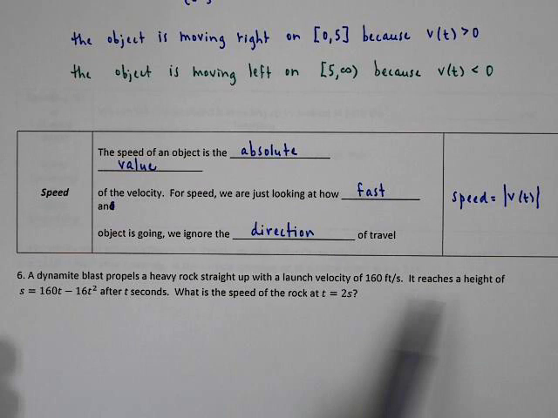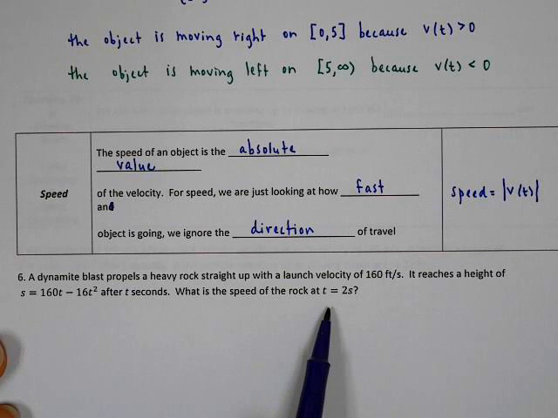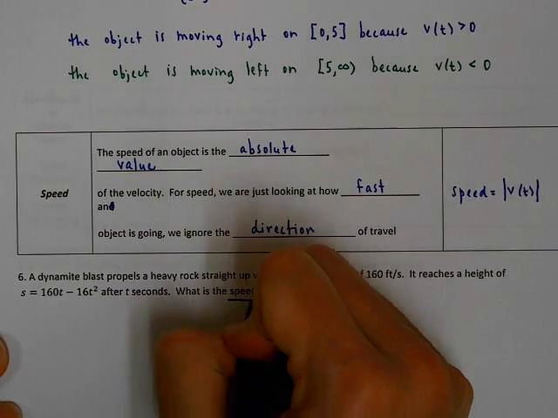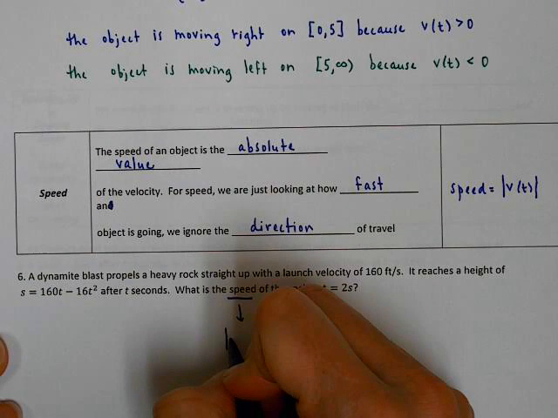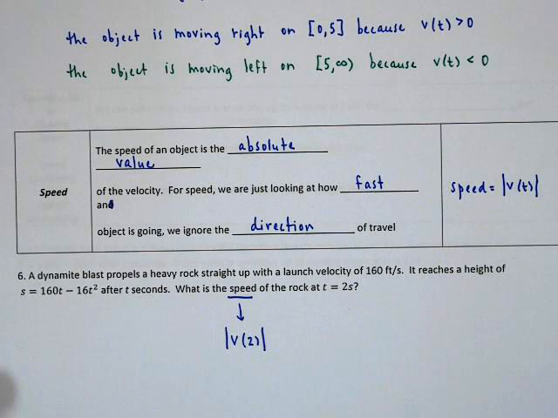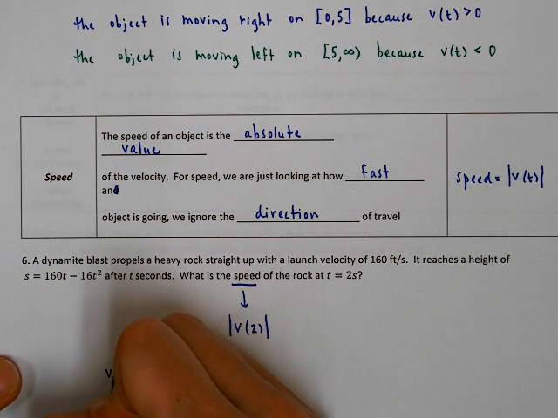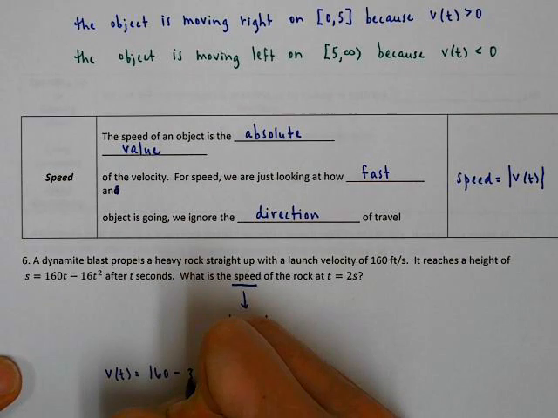So we have our position function here. The question says, what is the speed of the rock when the time is 2 seconds? Again, that means speed is going to be our absolute value of the velocity at time 2. So first we need our velocity function, which is 160 minus 32t.